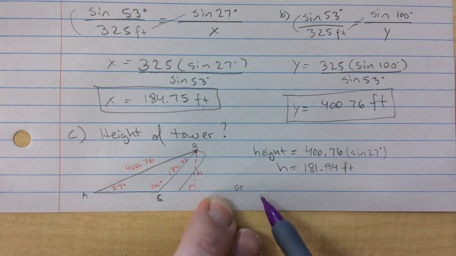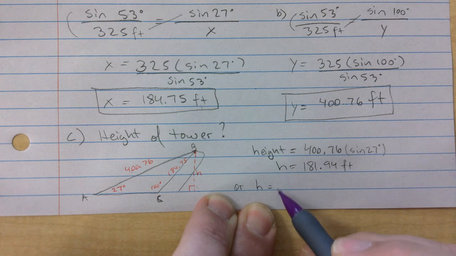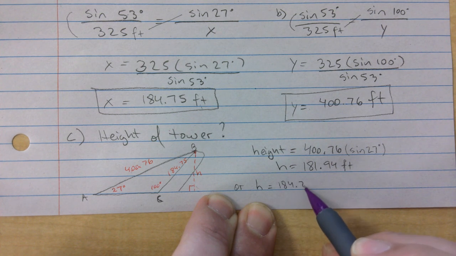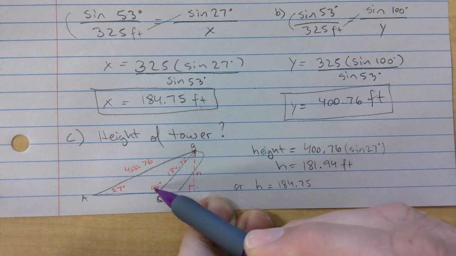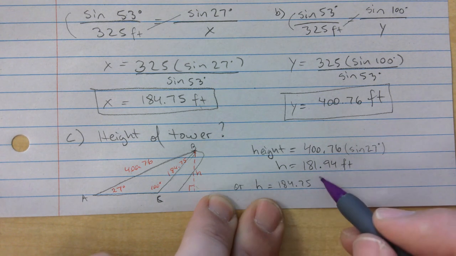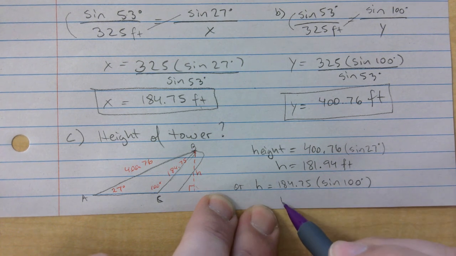Or I'm just going to do that because you're still fresh to this. You could go 184.75, this side here, and multiply by sine of 100. I hope it works out.